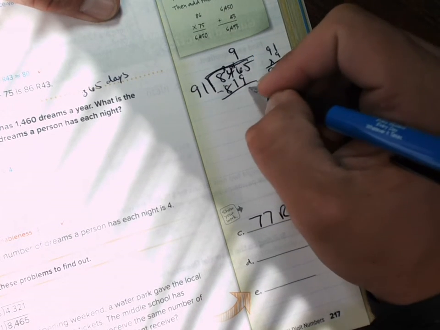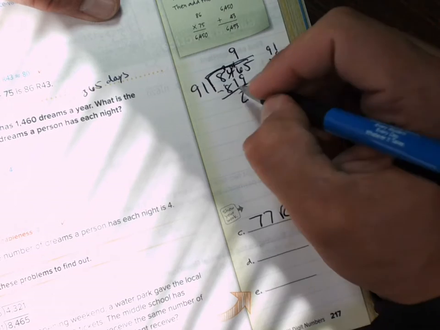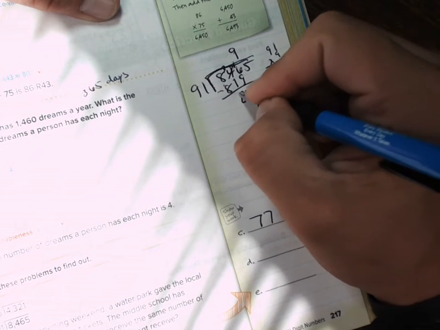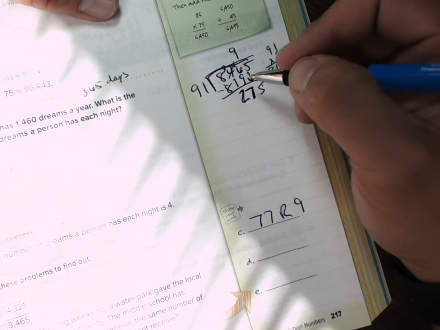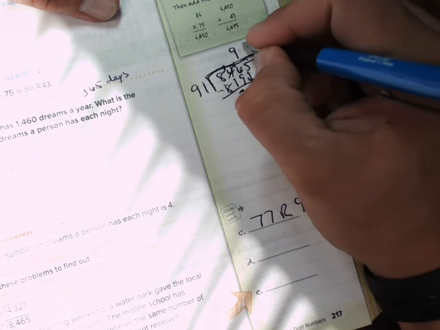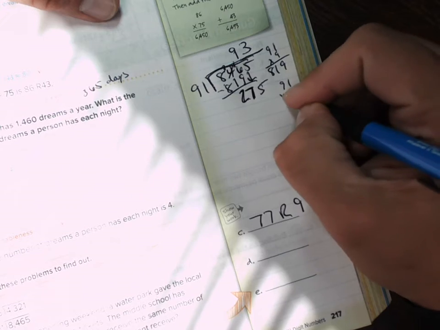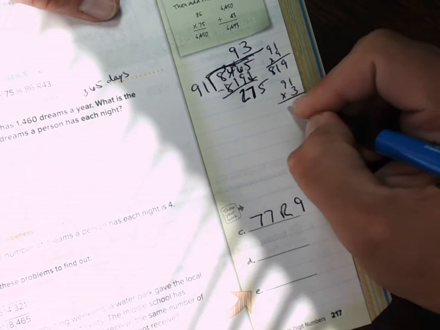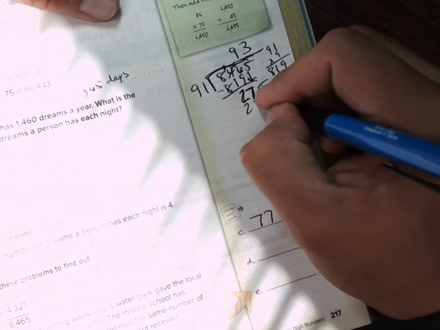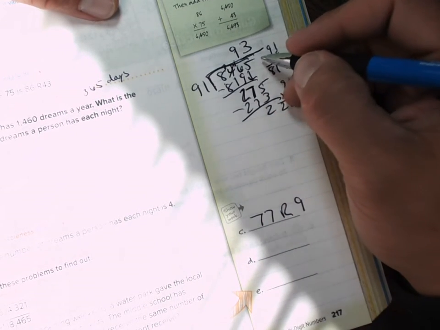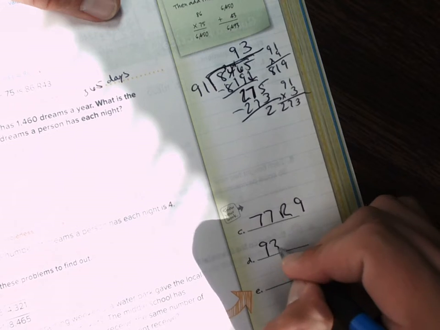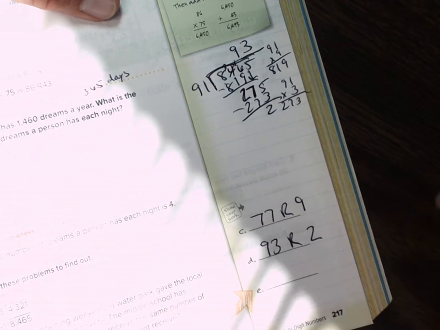We got to borrow, so we get 7, 2. So 27. Bring down the 5. So now we got to figure out how many times 91 goes into 275. Well, that's 3 times. So 91 times 3, that'd be 3. And 27, so 273. Subtracting it, you have 2 left over. We're out of numbers, so we can't go any further. So your answer is 93 with a remainder of 2.